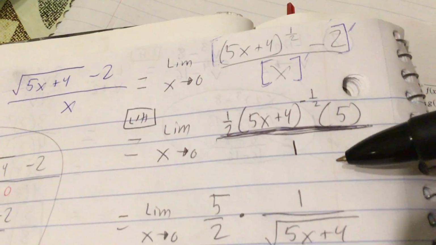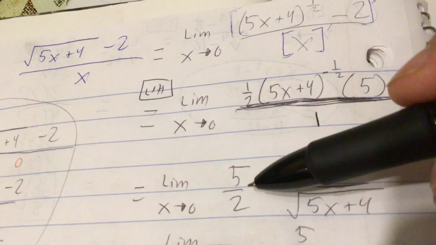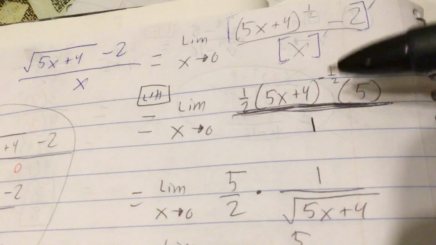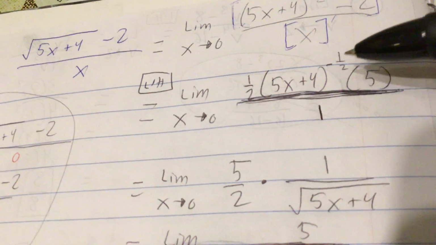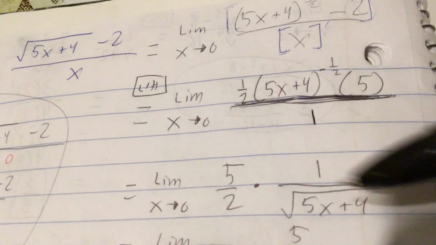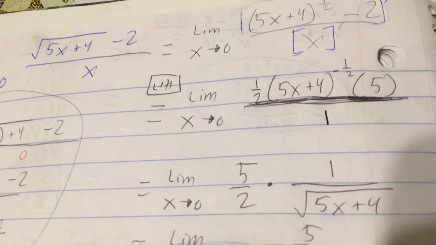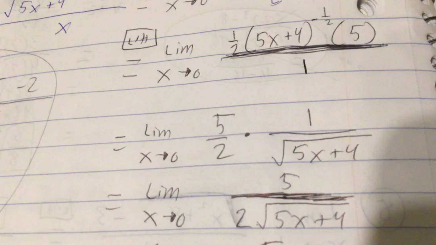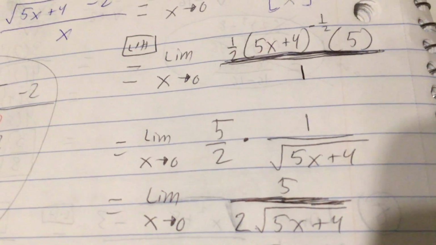Well, no. So now I've got, well, I'm going to make this 5 times 1/2. I'm going to make that 5 halves. And remember that a negative exponent becomes a positive exponent on the bottom, and the 1/2 power is the square root. So I'm going to make that 5 halves times 1 over the square root of 5x plus 4. So that leaves me with 5 over 2 square root of 5x plus 4.